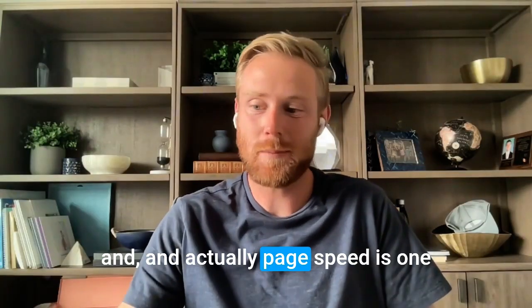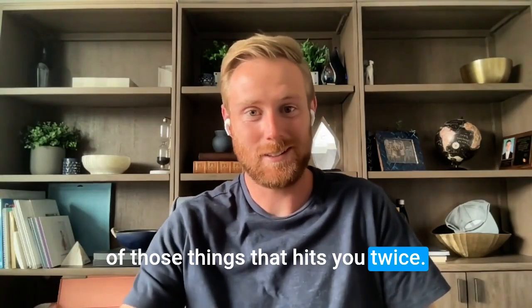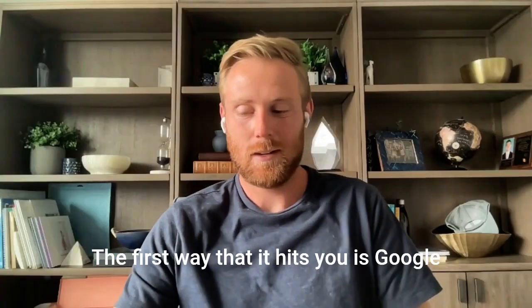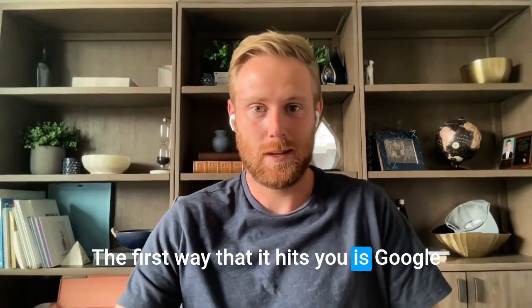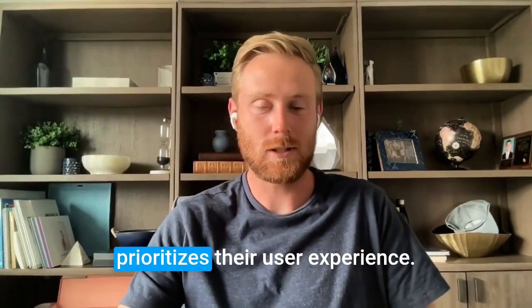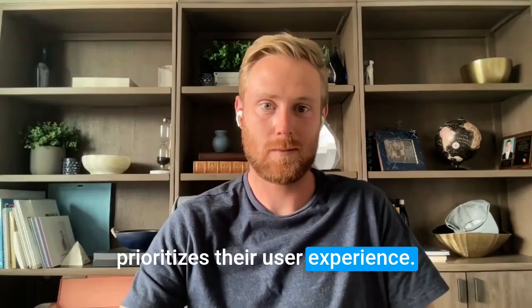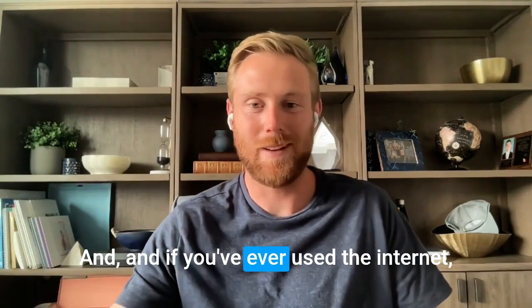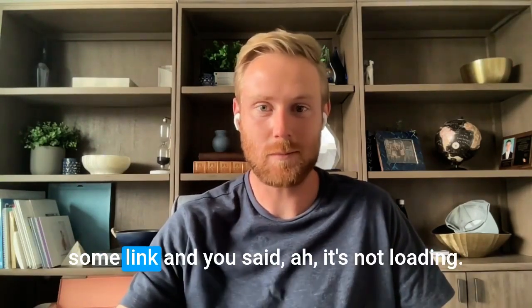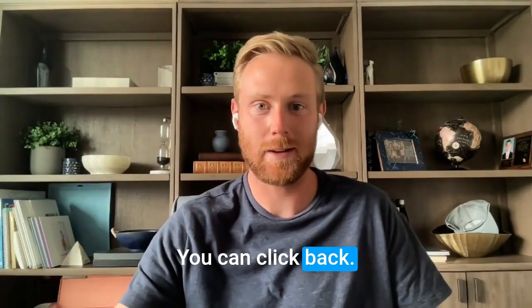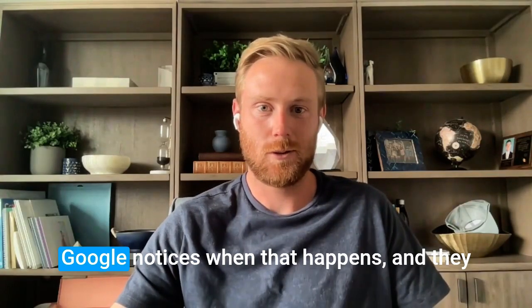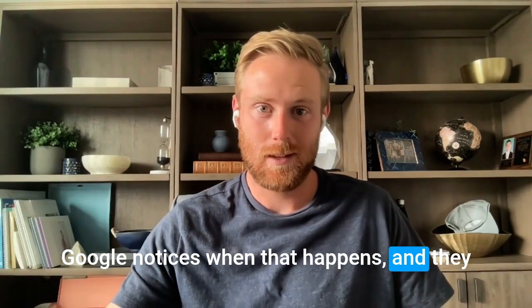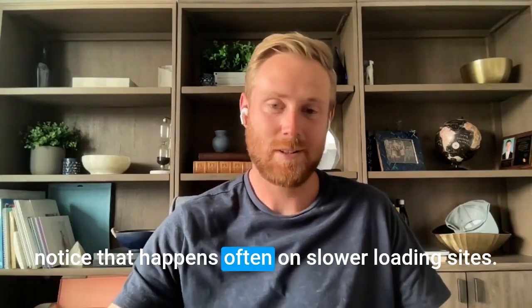And actually page speed is one of those things that hits you twice. A lot of people don't realize this. The first way that it hits you is Google prioritizes their user experience. So they notice when somebody clicks on the link, and if you've ever used the internet, you've done this before. You've clicked on some link and you said, it's not loading, and you click back, and then you go find a different one. Google notices when that happens, and they notice that happens often on slower loading sites.